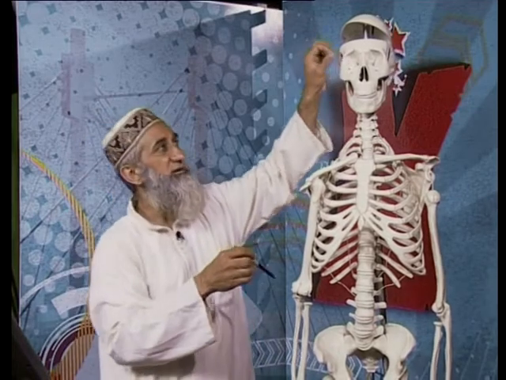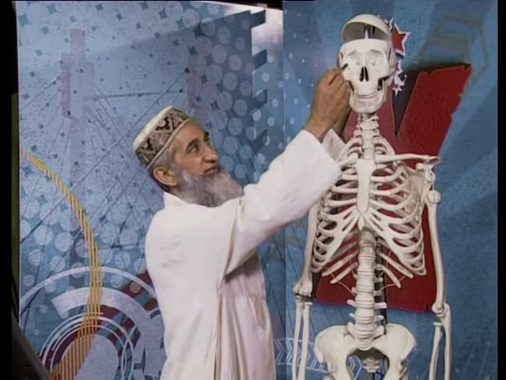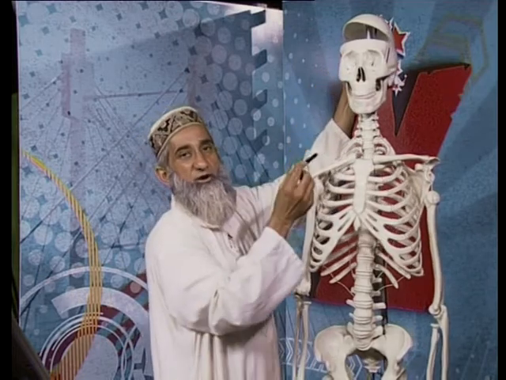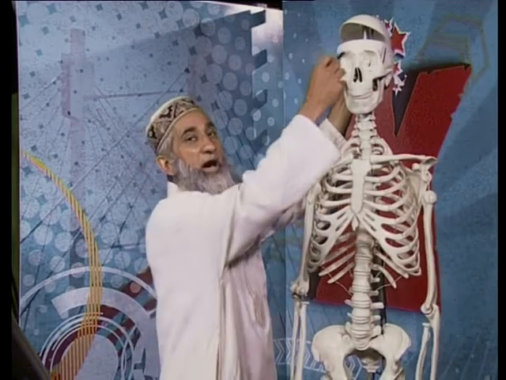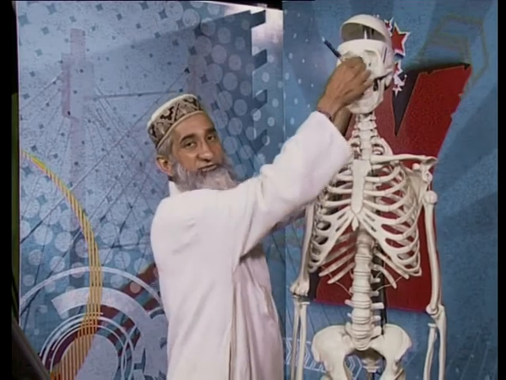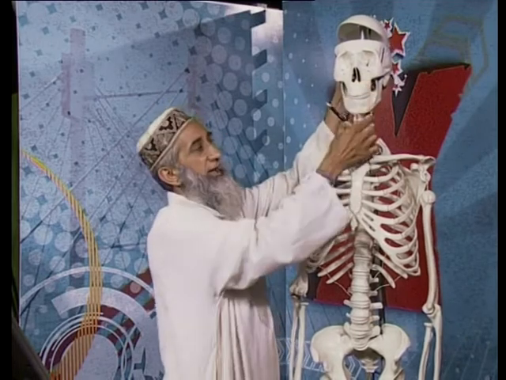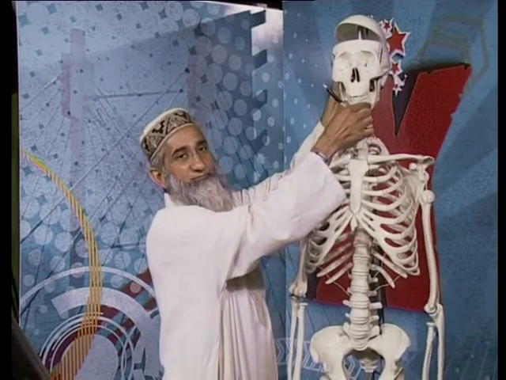Also on here, we can see on the facial bones, we have the eye sockets. The eye socket is going to be the part which is going to keep the eyes and protect them. Then we have the whole area of the nasal bone. We have the upper jaw and the lower jaw.